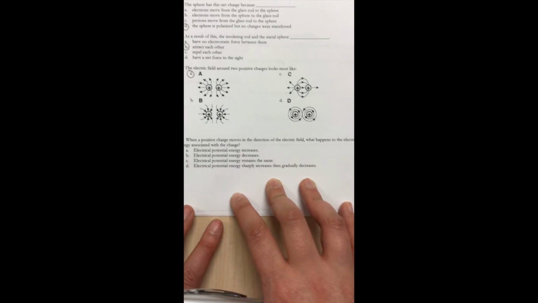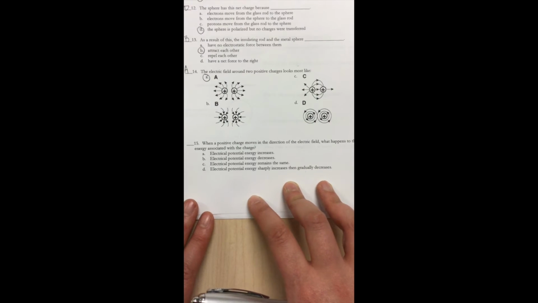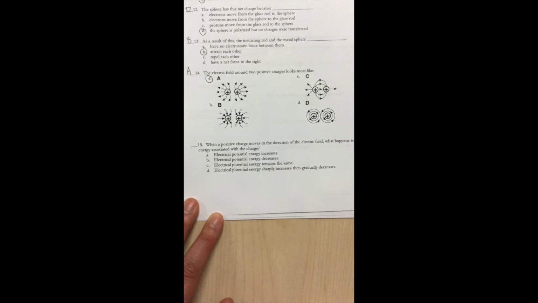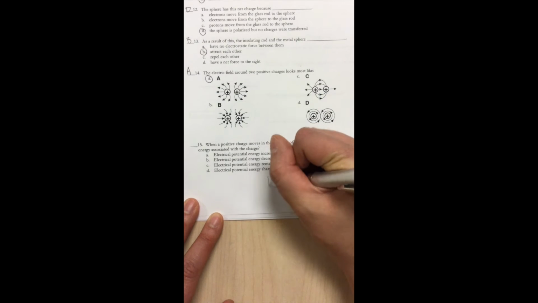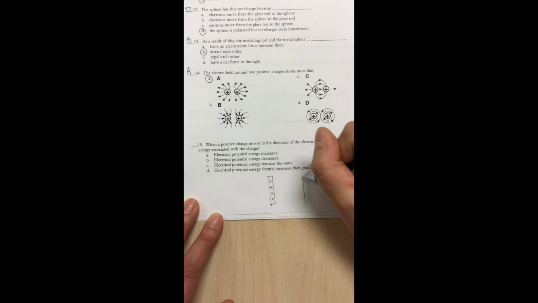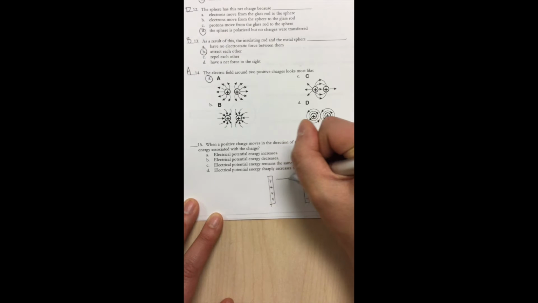So finally, multiple choice 15. When a positive charge moves in the direction of the electric field, the electrical potential energy changes. So let's just draw this out real quick. If I have a parallel plate capacitor with a positive plate and a negative plate, the electric field points to the right, from positive to negative.